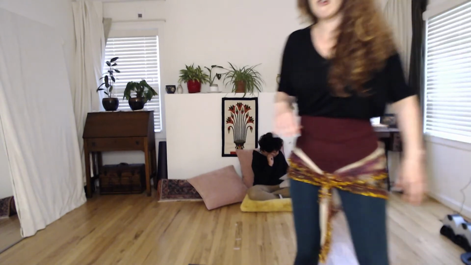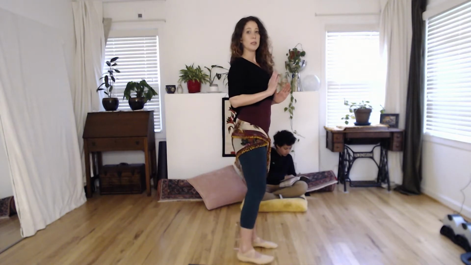Okay, so speaking of posture, dance posture, I'm always going to ask for you to have your knees unlocked. Now, when I say unlocked, that doesn't necessarily mean very bent. It just means that we want to have some play in the knees.